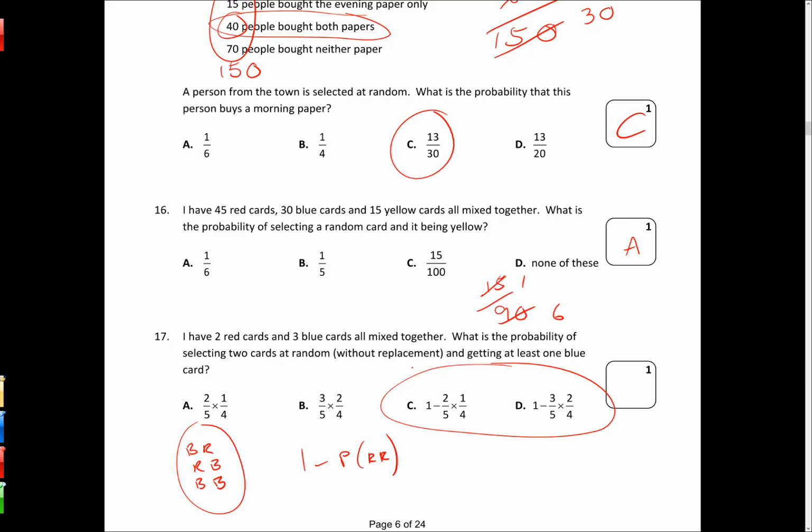So what's the probability of getting 2 reds? Well, there's only 5 cards and 2 reds. There's 2 in 5 cards are red, and if I don't replace it, now there's only 1 red card and only 4 cards total. That's this. 1 minus 2 reds is C. C's the answer. That's the probability of 1 minus 2 reds, which is equal to a blue red, red blue, or blue blue. Done.